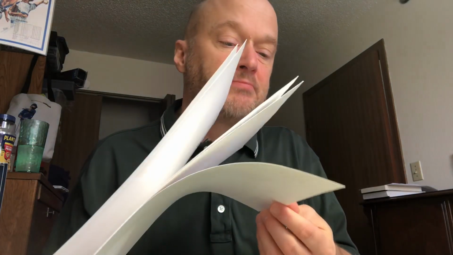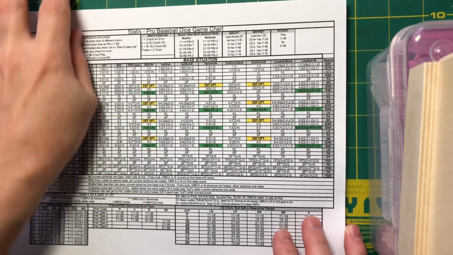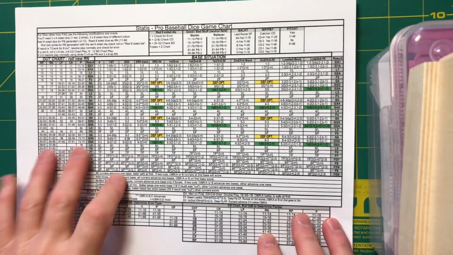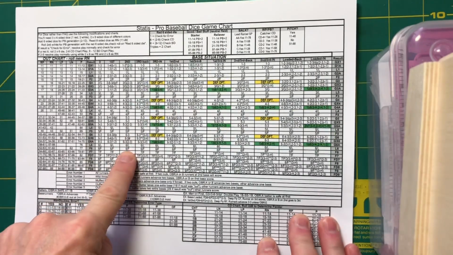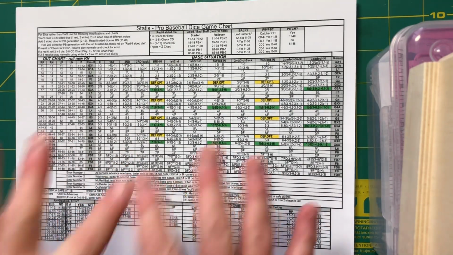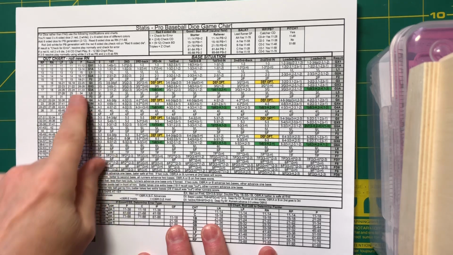All right, let's look. There's actually five documents that I use. 5 sheets. I've put them on cardstock, but you wouldn't have to. You could put them on regular printing paper, and you'd be good to go. Let's take a look at what I have. What you see in front of you is the single most important piece of the FAC-free version. If you want a dice version of Statis Pro Baseball, this is your go-to document. I want to show you what's here and what I use.